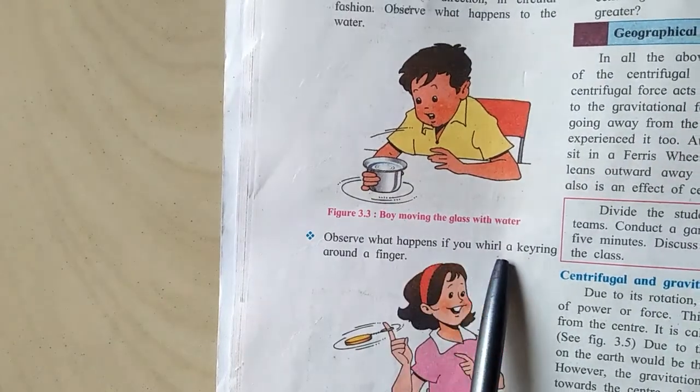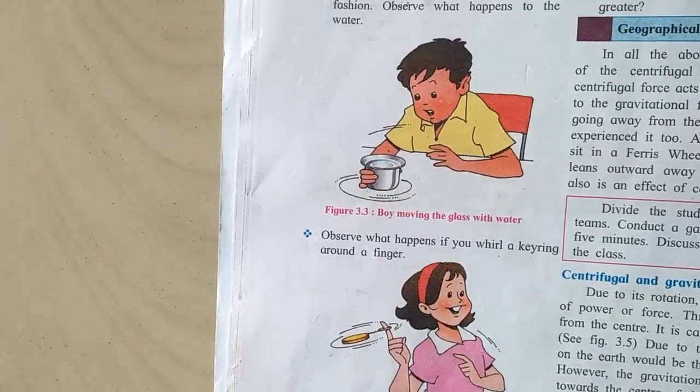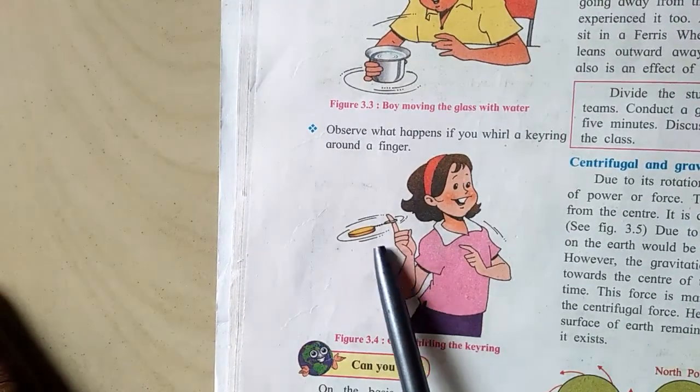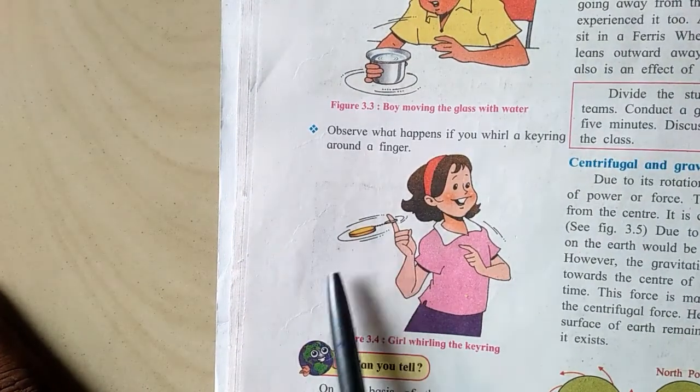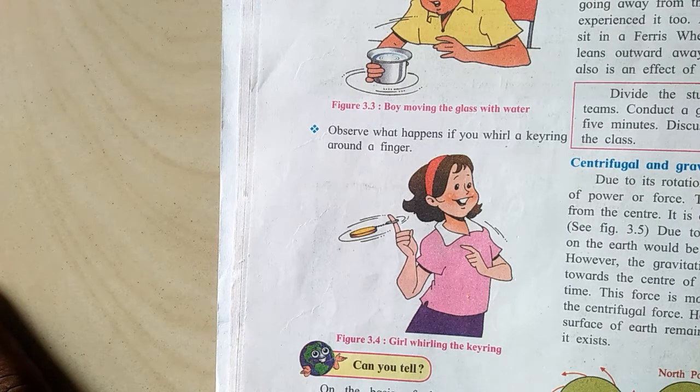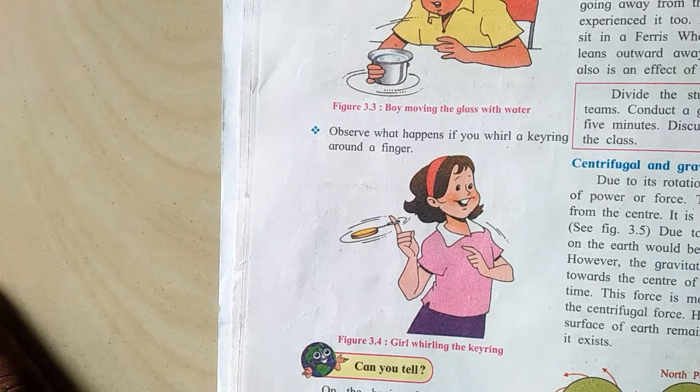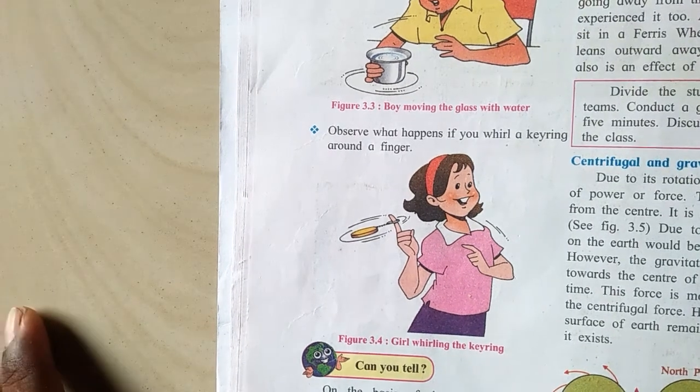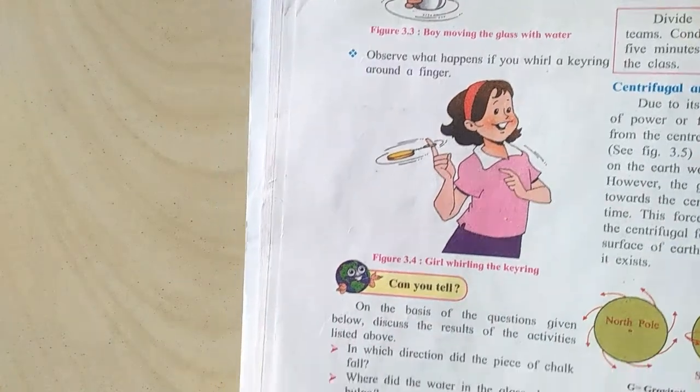Observe what happens if you swing a key ring around your finger. Now here you can see this girl rotating the keychain. The keys go far from the finger, and that is centrifugal force. That is the difference, and that is why tides take place.